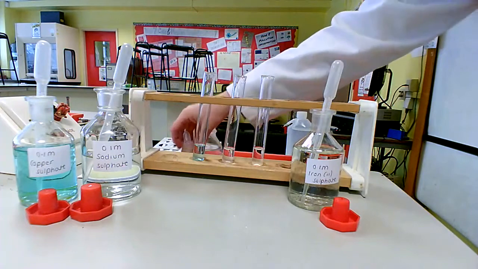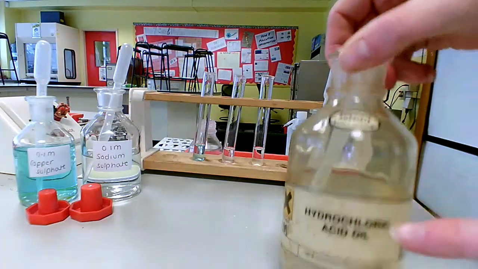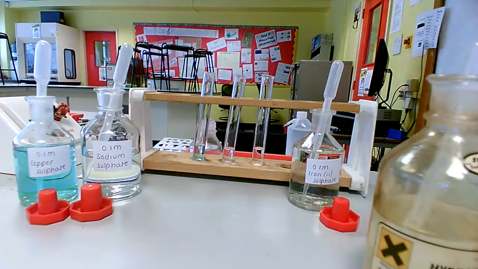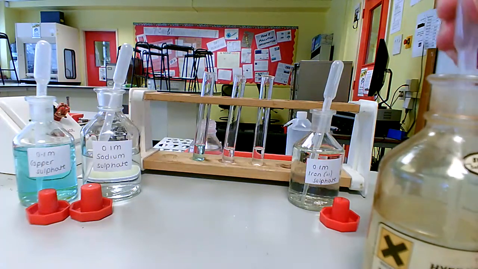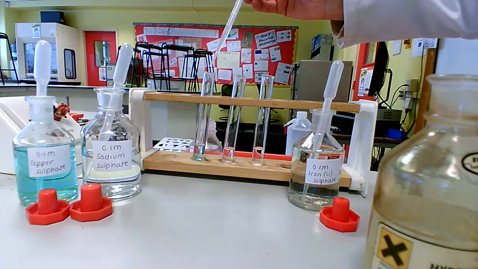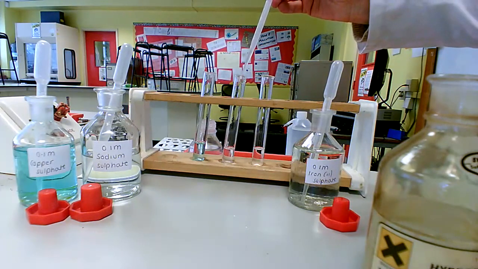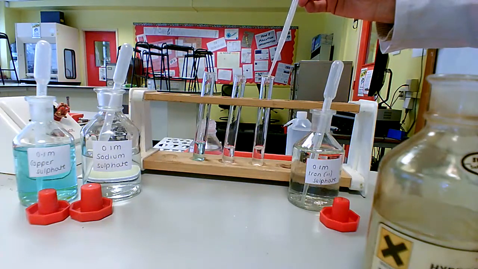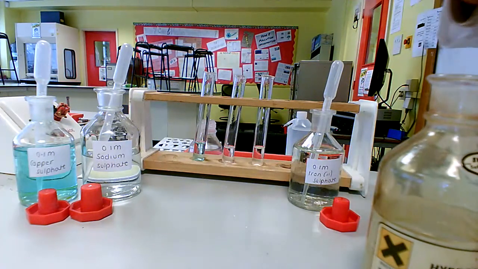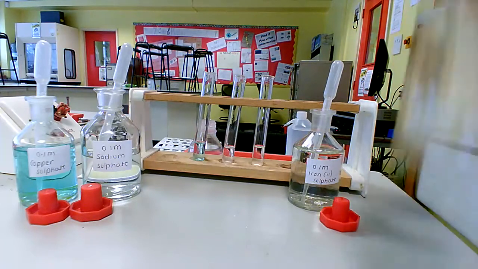The first thing that I need to do is add a tiny quantity of hydrochloric acid to each of my test tubes. This acid removes any carbonate ions that could be present, because carbon dioxide is always dissolving into any water that could be around. This is just to remove any carbonate ions, as that would potentially give a precipitate, which we don't want to see. Okay, so that's my acid added.